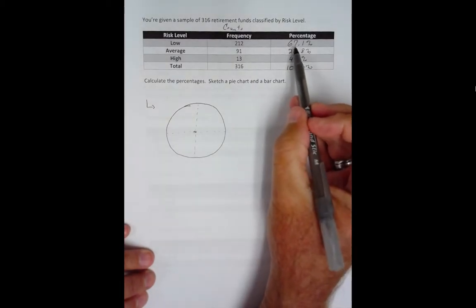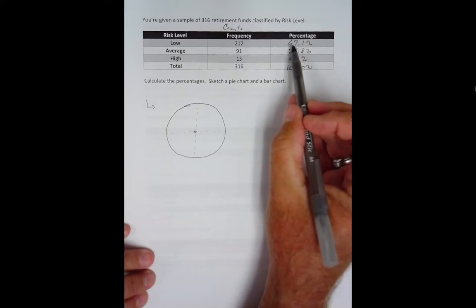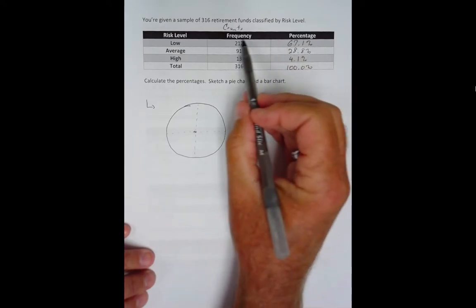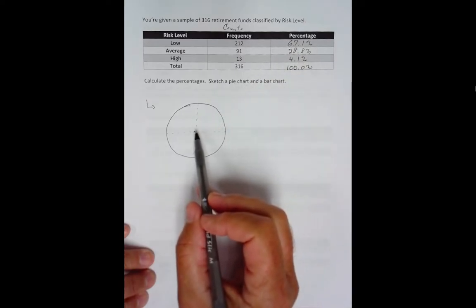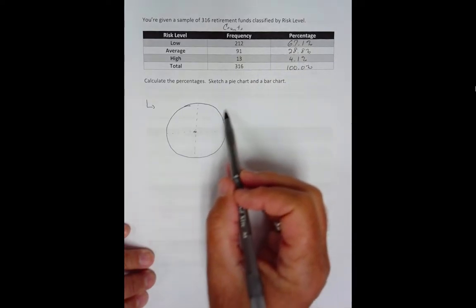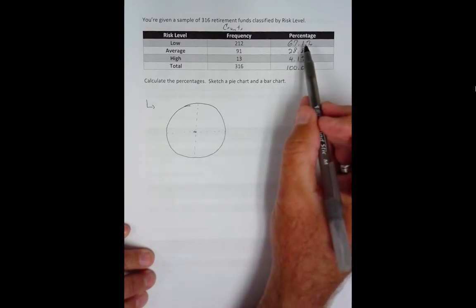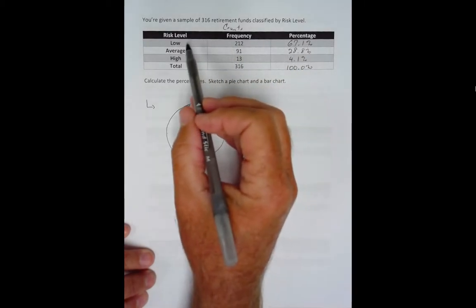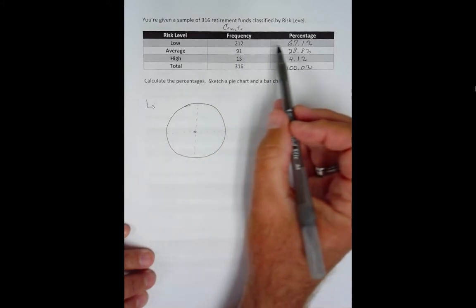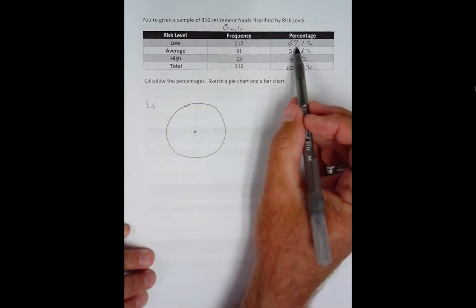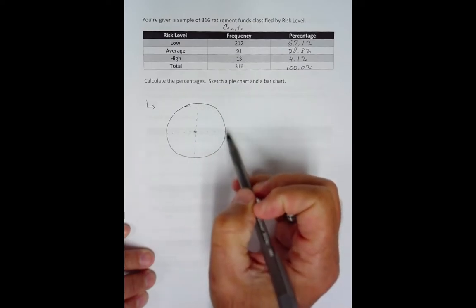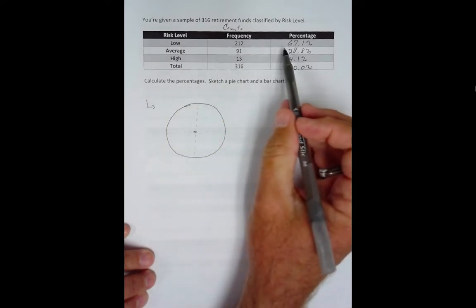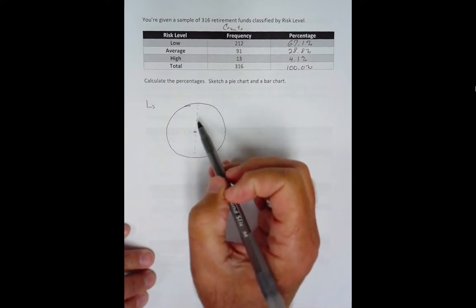So what I want to do is take the percentage of each one of the classifications and draw the proportion of the pie that corresponds to the percentage of each of the groups. So in other words, I want 67.1% of my pie to be shaded as low, 28.8% of my pie to be shaded as average.